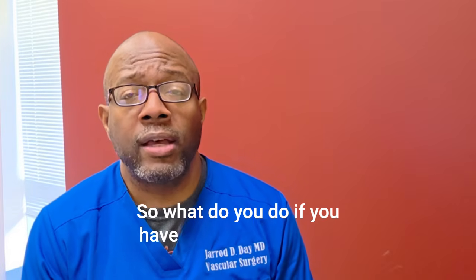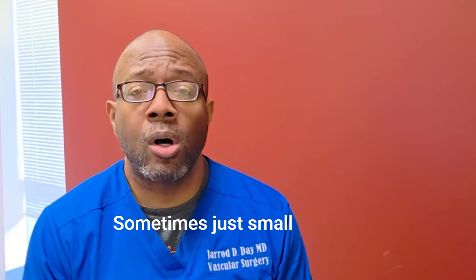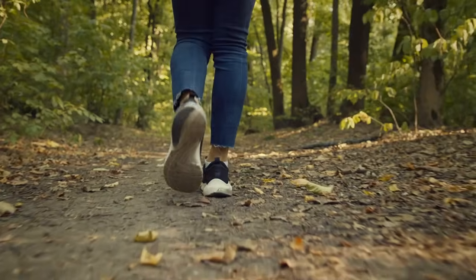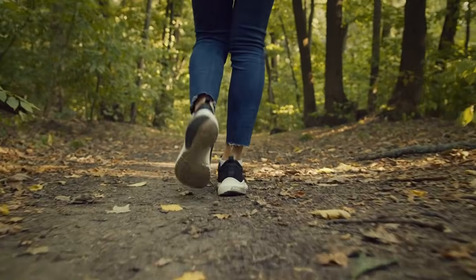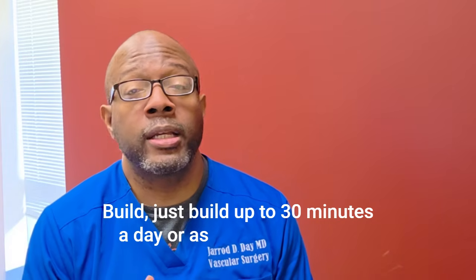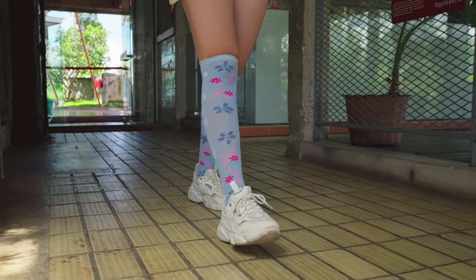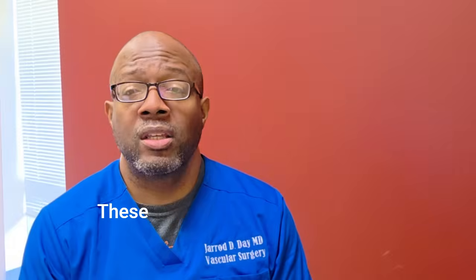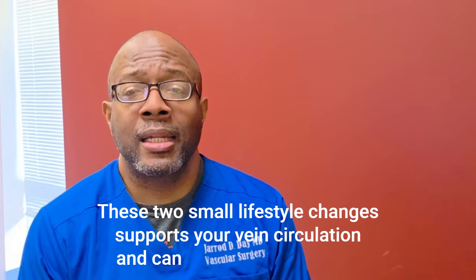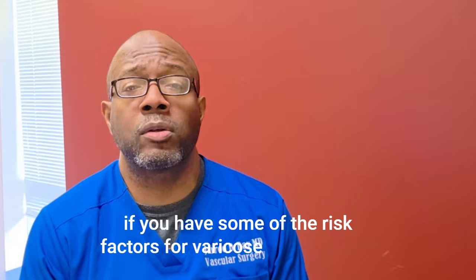So what do you do if you have some of these risk factors that I discussed? Sometimes just small lifestyle changes can help tremendously. What I'm talking about is just walking. Start off maybe 10-15 minutes a day, build up to 30 minutes a day, or as much as you can. 3 times a week is fine. Also, wearing compression stockings can help tremendously. These 2 small lifestyle changes support your vein circulation and can help reduce your risk if you have some of the risk factors for varicose vein disease.